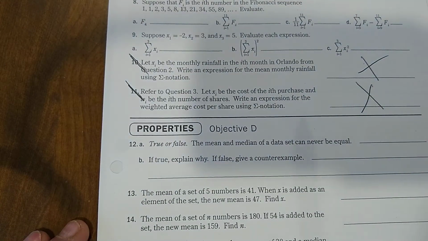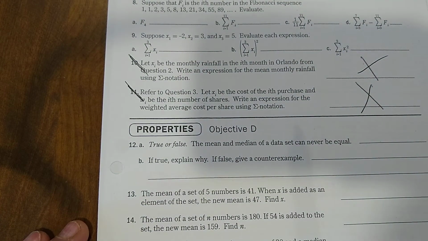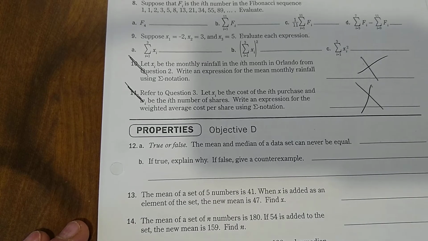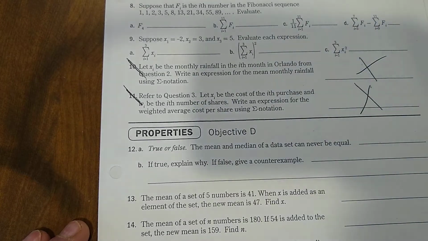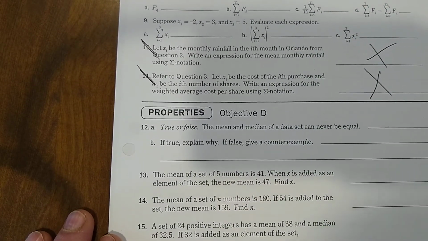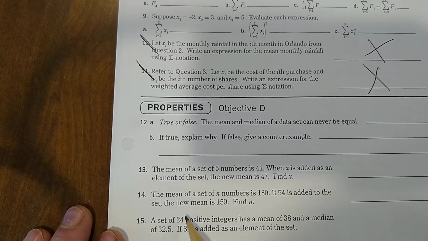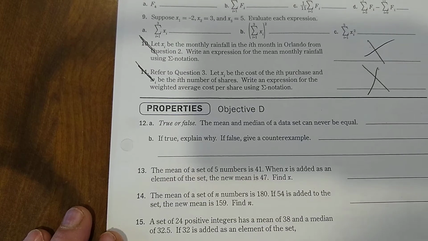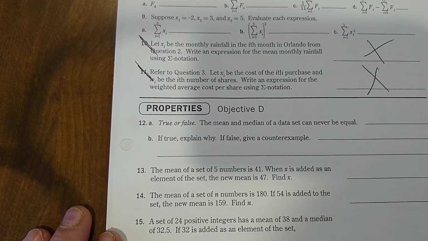Down here, let's see. A few of these. Let me try to figure out which ones we think are the hard ones. Let's try this 15 down here and see if we can use this one to answer the rest. So there's 24, and the key here is that they're positive integers, meaning you don't have any decimals there, and they're all positive numbers. So there's nothing tricky going on here.